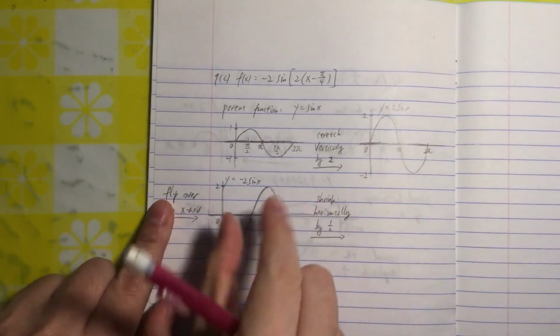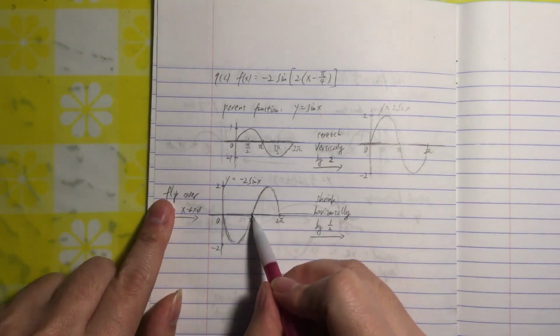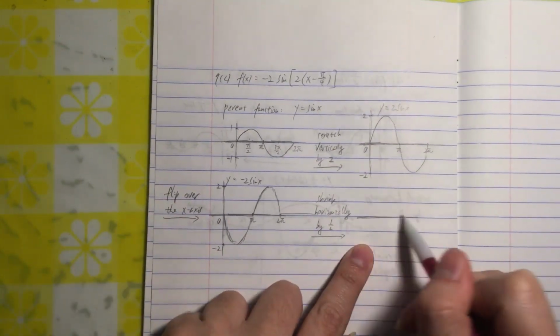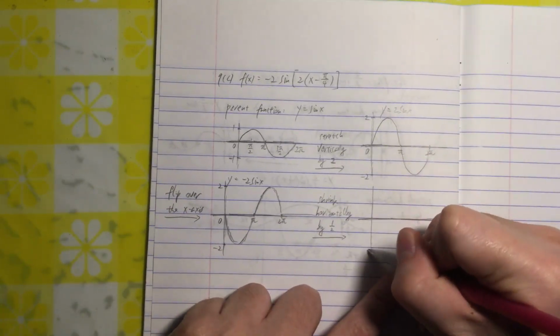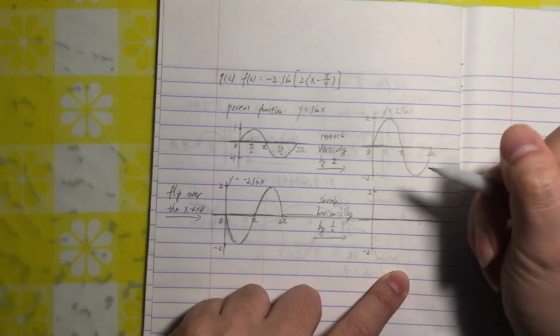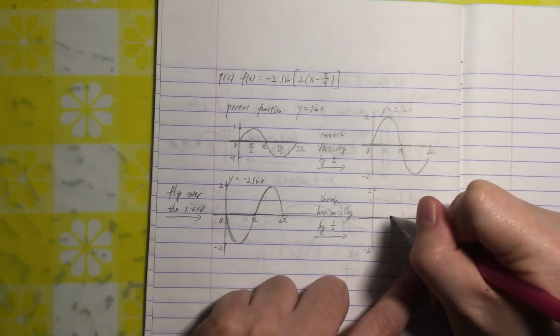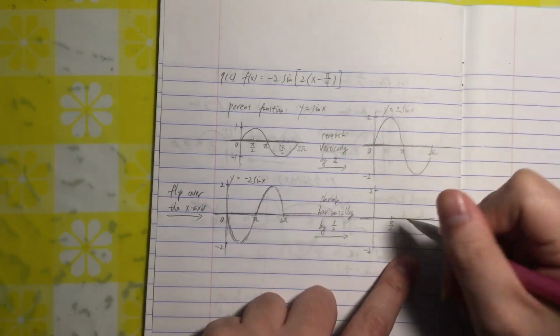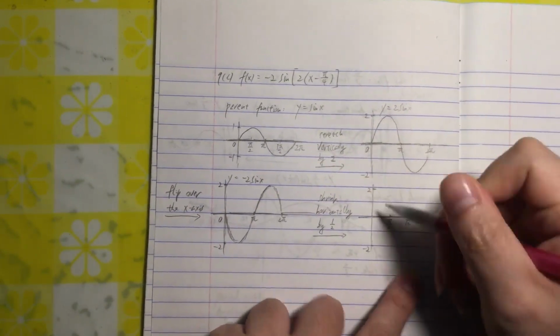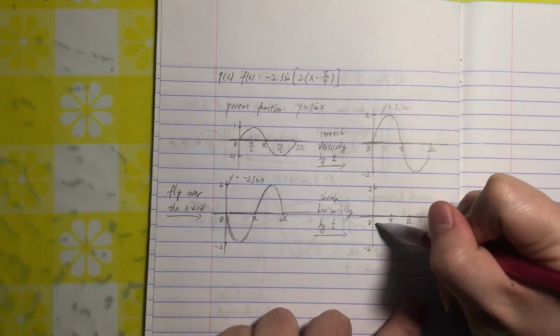If I shrink the graph horizontally, half of pi is pi over 2. Half of 2 pi is pi. The graph looks like this.